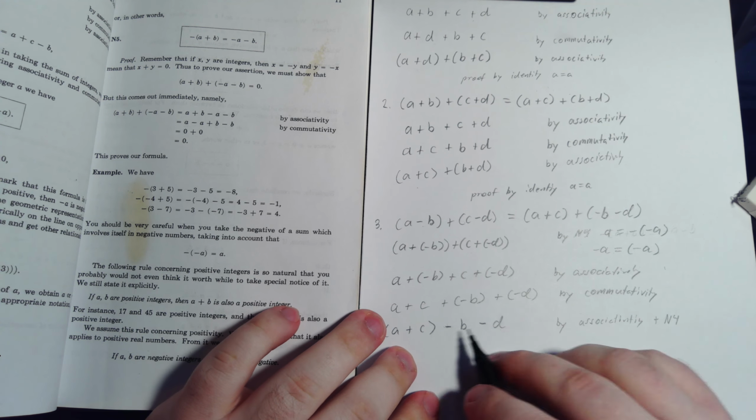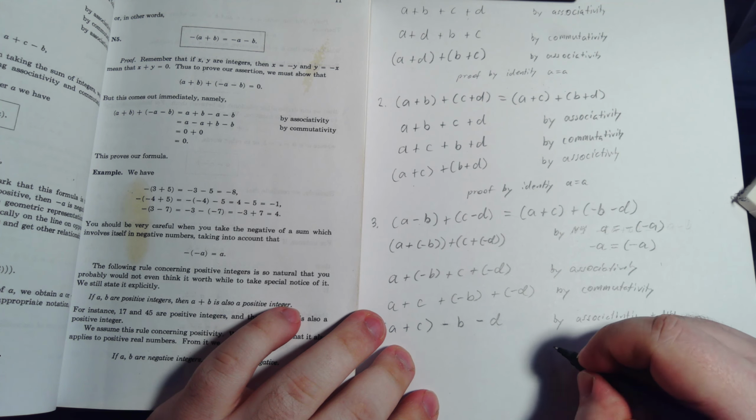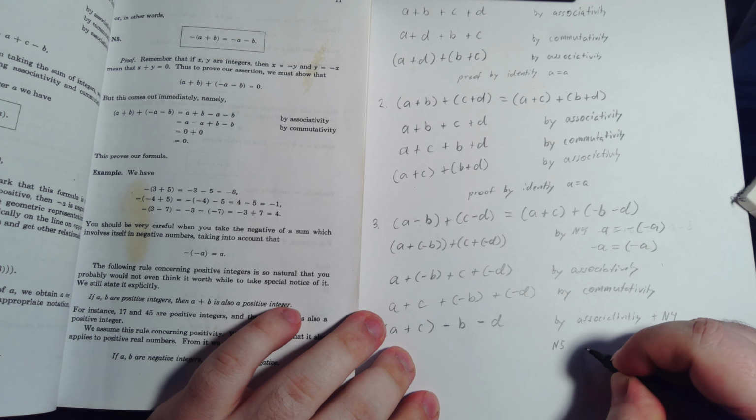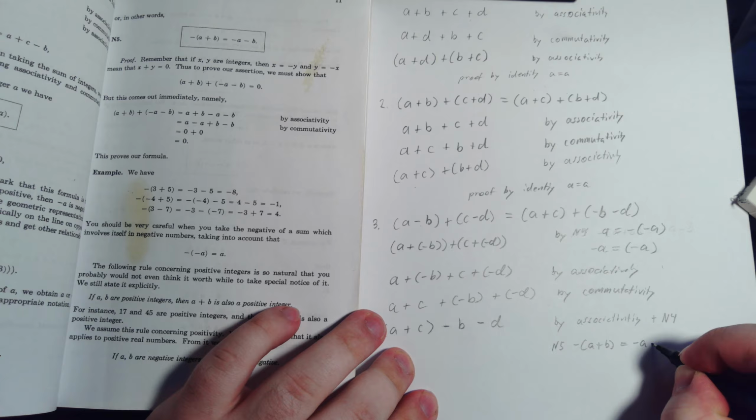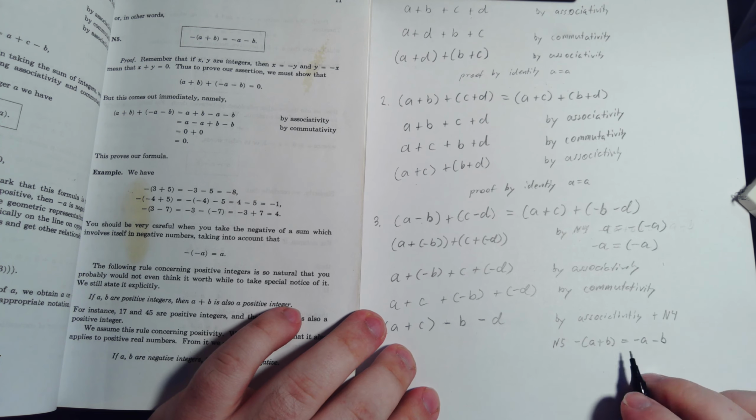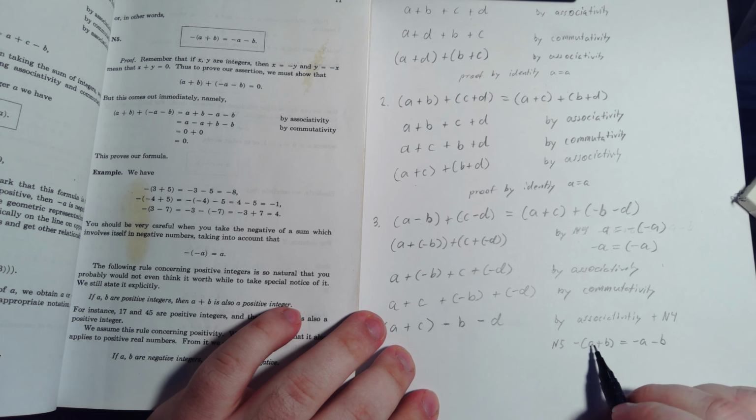And then now we can use N5, which is negative A plus B is equal to negative A minus B. In this case, we're going to flip this around, and we're going to go from this direction to that direction.